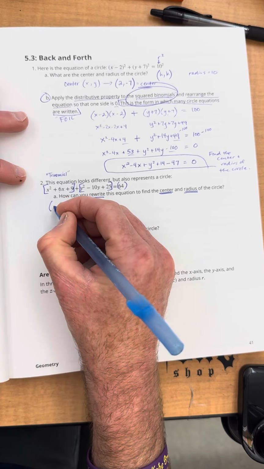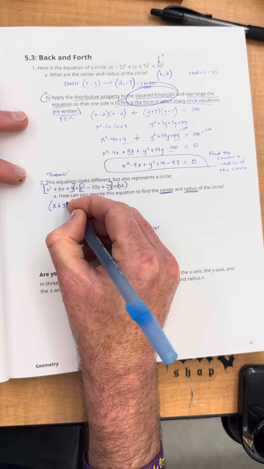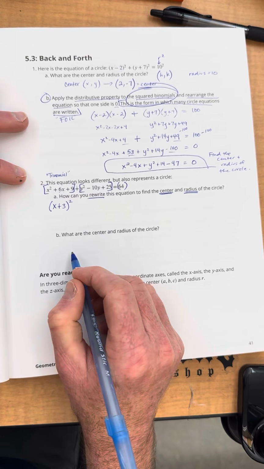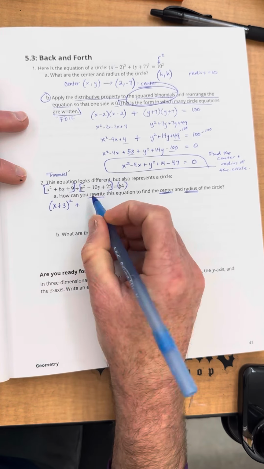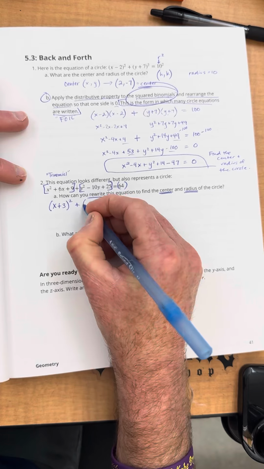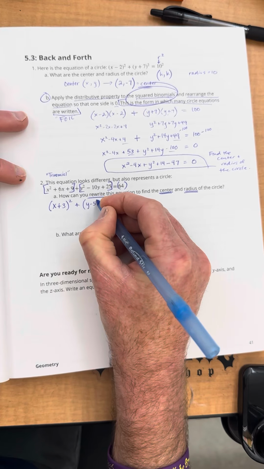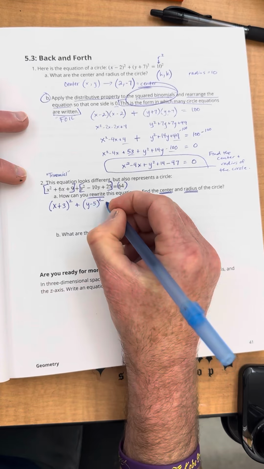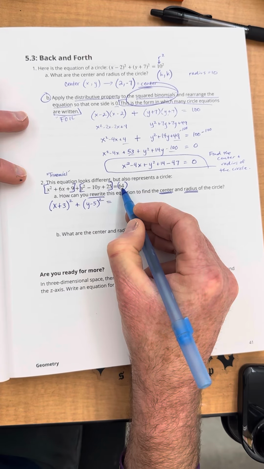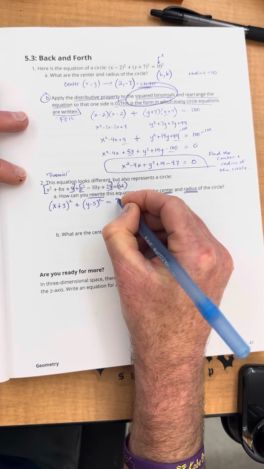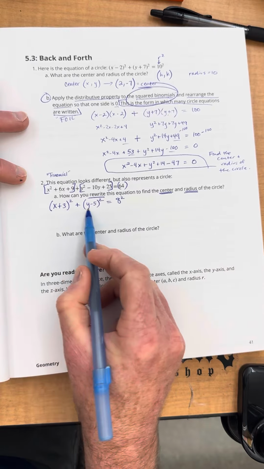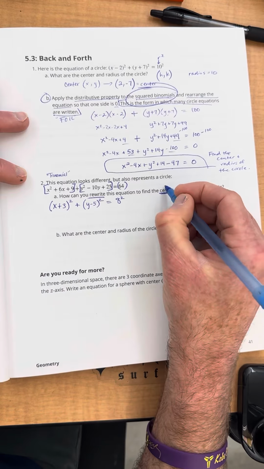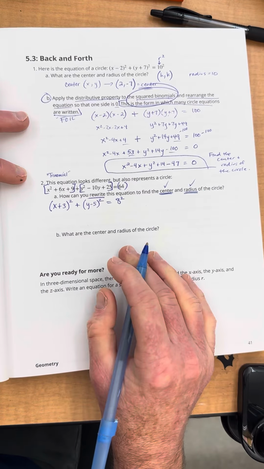So you're going to have x plus 3 squared, right? Pretty easy. Divide this by 2. y minus 5 squared. Hey, that ends up checking out. And then what is 64? What's the square root of 64? Equals 8 squared. Now it's in the form that you can find the center and the radius.